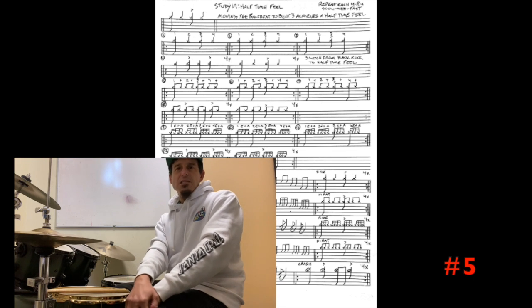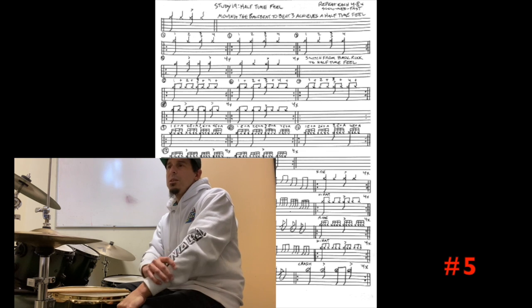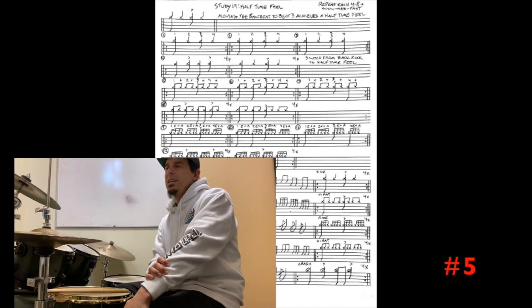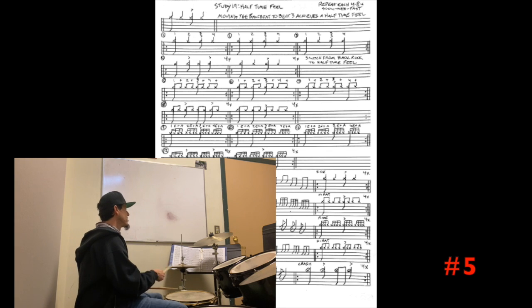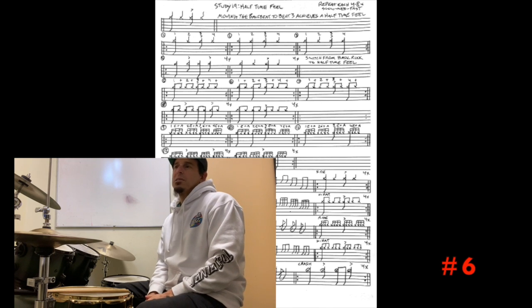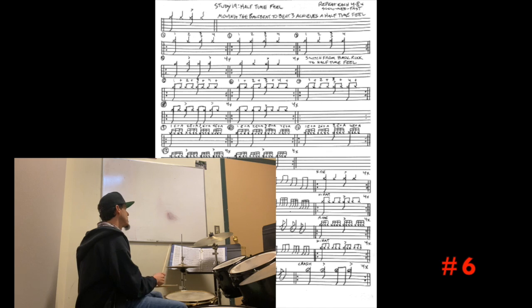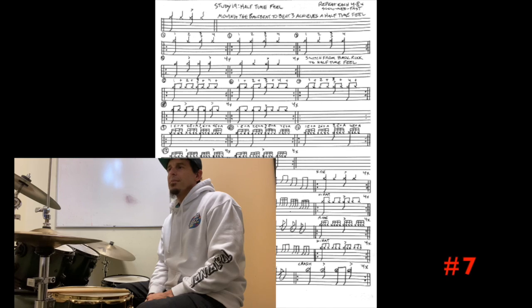Okay, for number 5, now we're going to explore some 8th note halftime feel beats. For this one, we're going to have our bass drum on beat 1 and our snare on beat 3, and then we have 8th notes in our right hand. For number 6, now we have bass drums on beats 1 and 2, snare on beat 3. For number 7, we have a bass drum on beat 1, snare on beat 3, and a bass drum on beat 4.